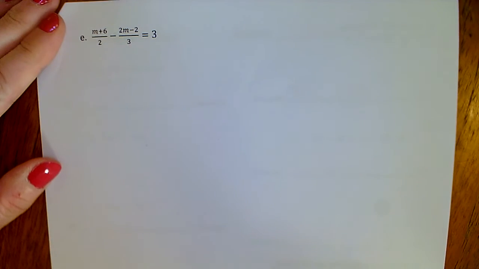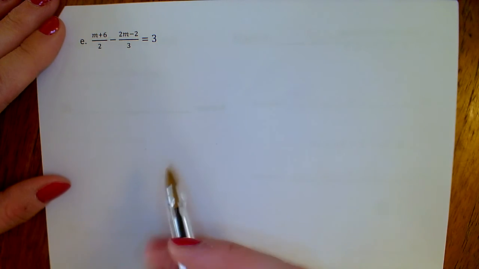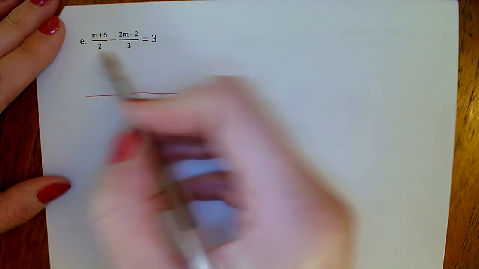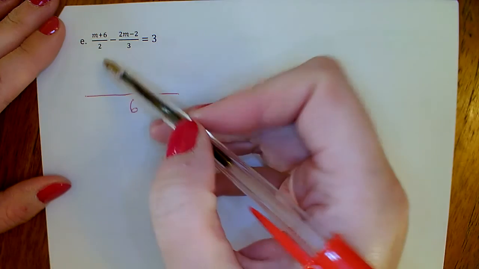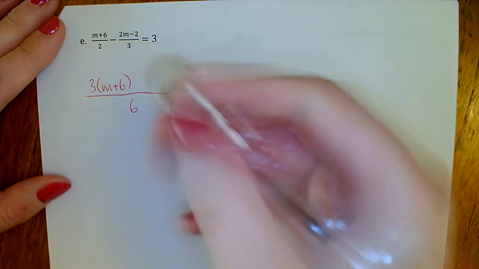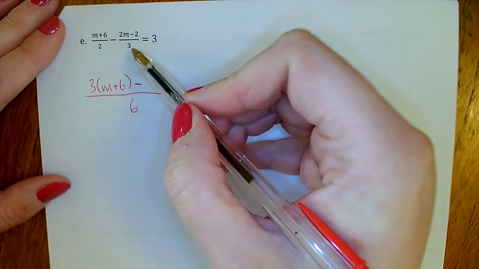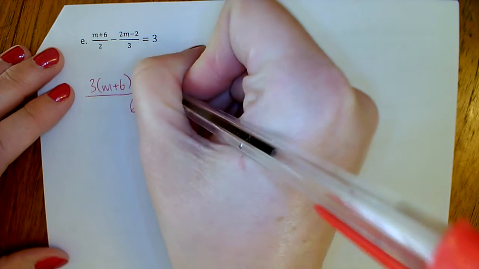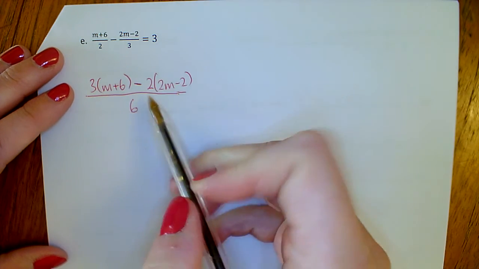The next one then, this is where we had our algebraic fraction. And again, we've said this a few times now, you need to be really careful of minus signs. So the first thing we're going to do is get a common denominator. So 2 and 3 both go into 6. To get from 2 to 6, we'll have to multiply by 3. So we're going to multiply m plus 6 by 3. And then with a minus. To get from 3 to 6, we'll multiply by 2. So we're going to multiply our 2m minus 2 by 2.